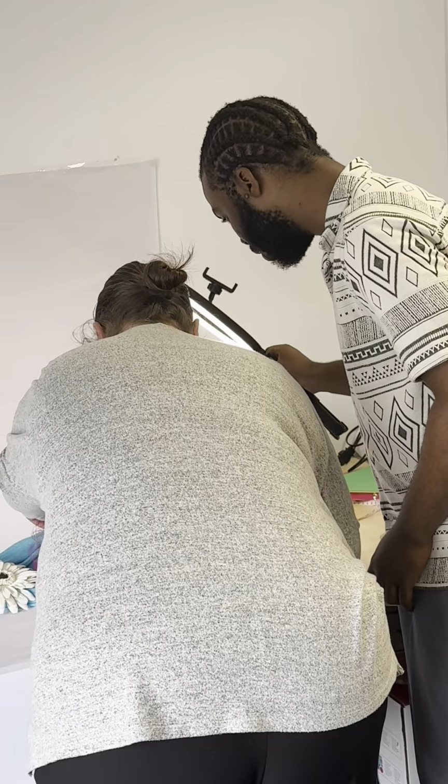Next challenge is your lighting. For today's class, the cheapest source of light, I'm going to use the window because it's everywhere. Everybody has windows in their house.